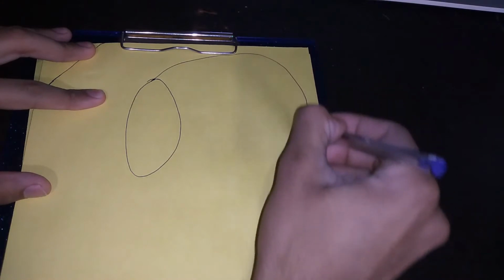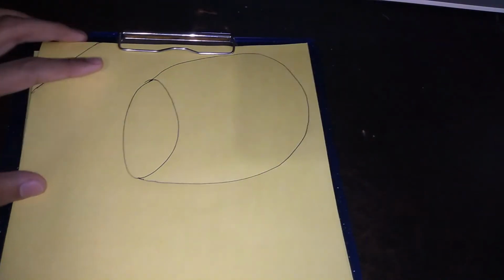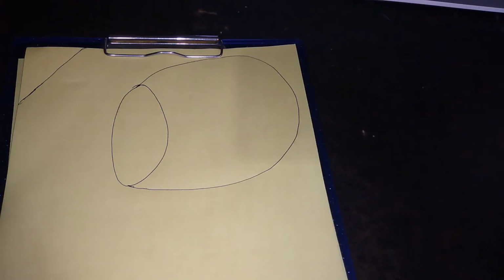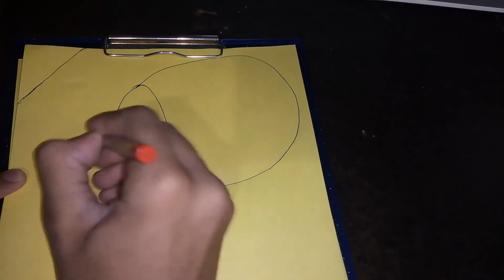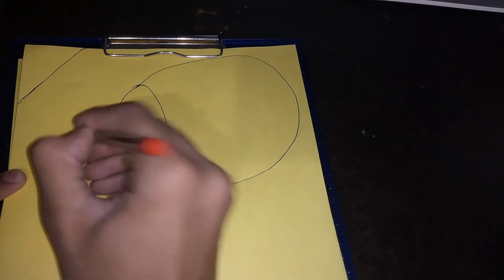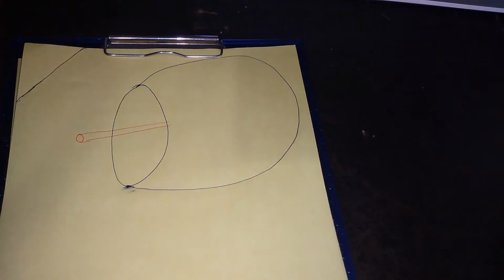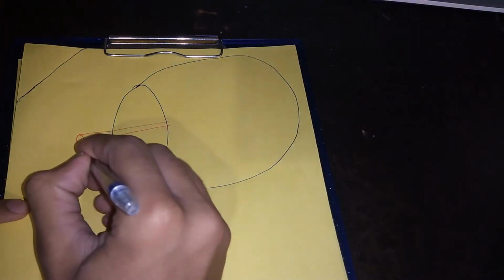Now I will make a diagram of the spleen, and we know that in the spleen there is a hilum. Assume that this is the hilum of the spleen. This is the whole spleen. Okay, guys, in the hilum of the spleen there will be one splenic artery. I will draw the splenic artery here, and there will be one splenic vein. This will be the splenic vein.